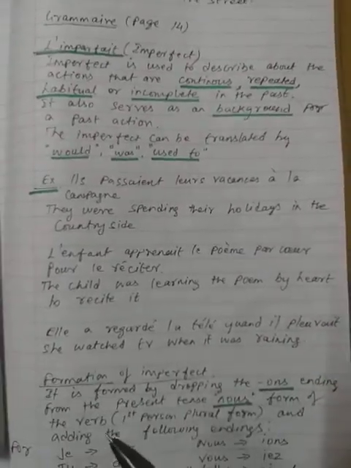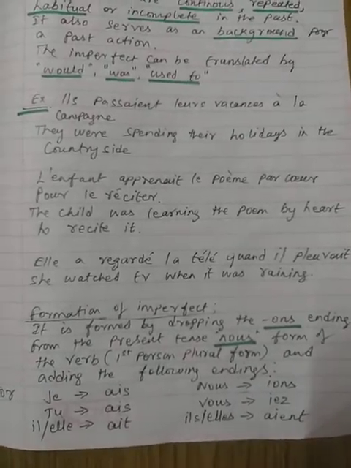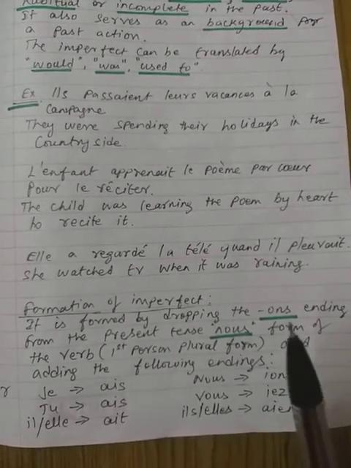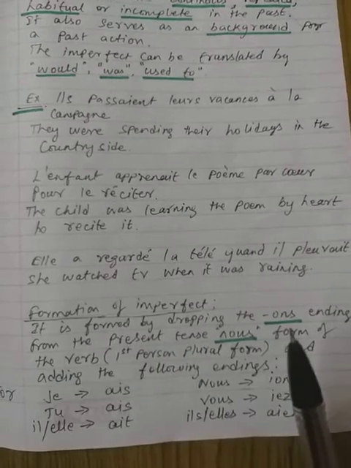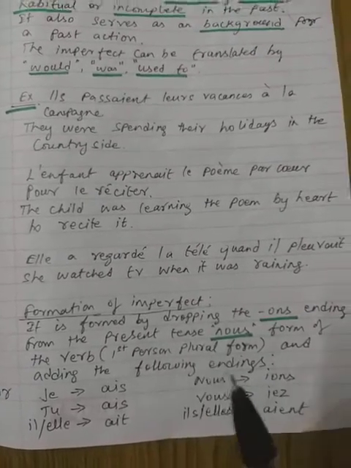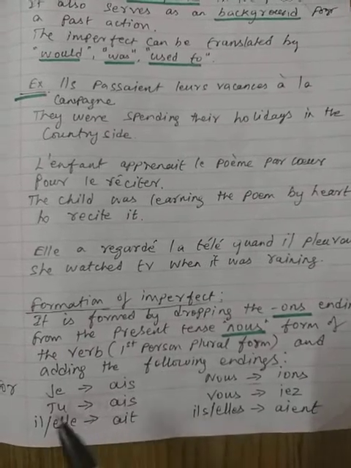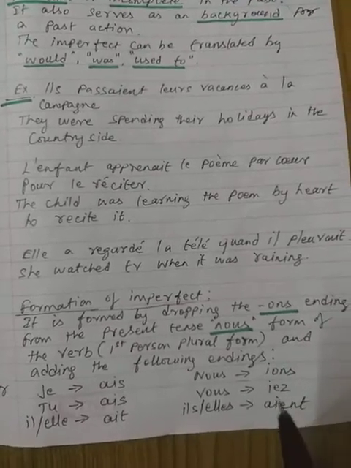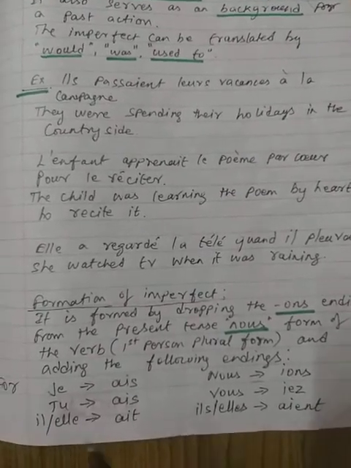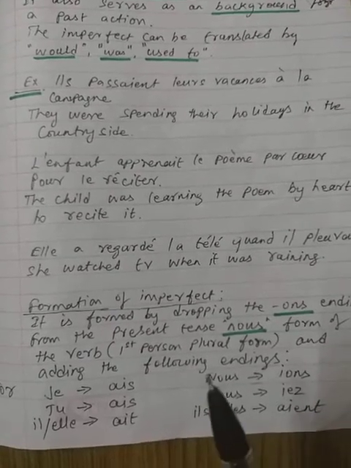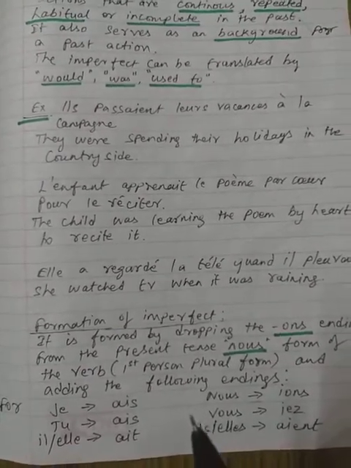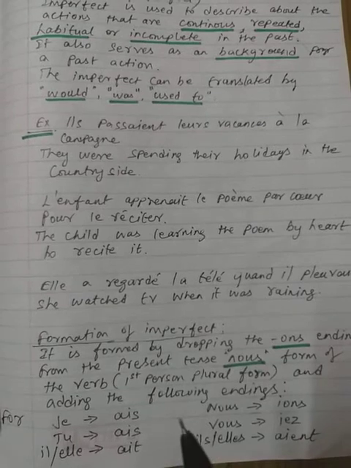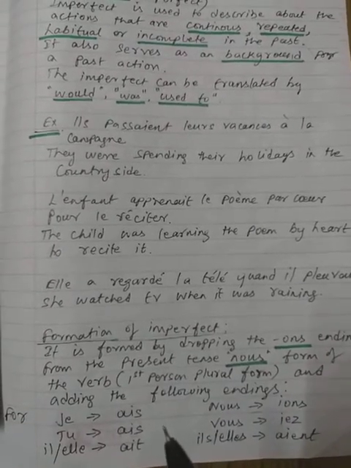Imperfect form, you know how to do it. For the formation of the imperfect for all the verbs, take the nous form of that verb in the present tense. Cut the ONS, keep the remaining as the stem. To that stem, add the different endings for different persons. Here are the endings: AIS, AIS, AIT, IONS, IEZ, AIENT. Six endings for six different persons. For all the verbs, you have to follow this. The only exception is the verb être, where you can't follow this. The stem for the verb être is ÉT. For all the remaining verbs, you have to follow this method to do the imperfect conjugation.